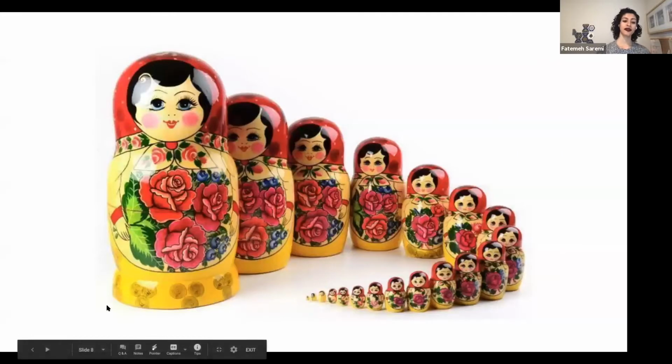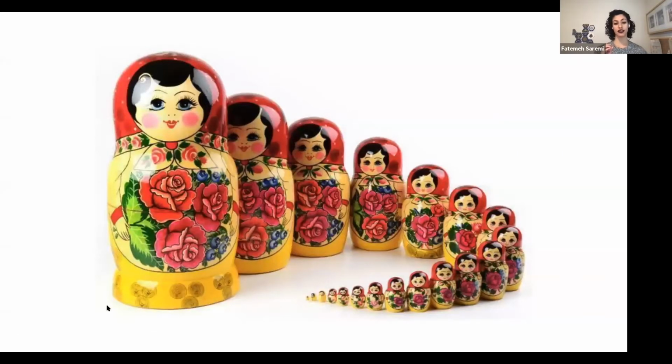So let's bring it back to recursion. Recursion is literally the exact same thing as the Russian doll situation. It's another way of looping. In a loop, let's say you have only one doll, and it always performs the same task.